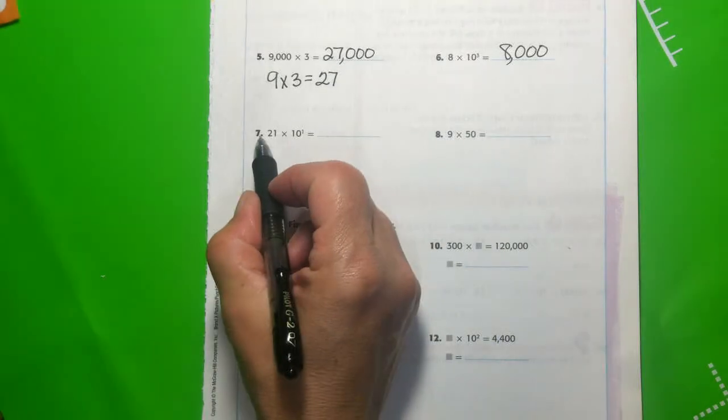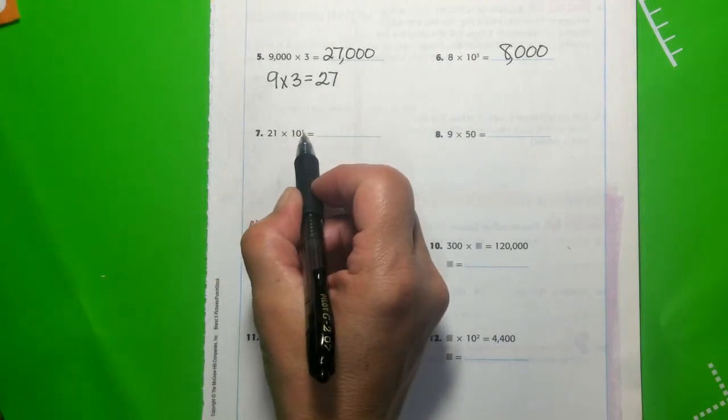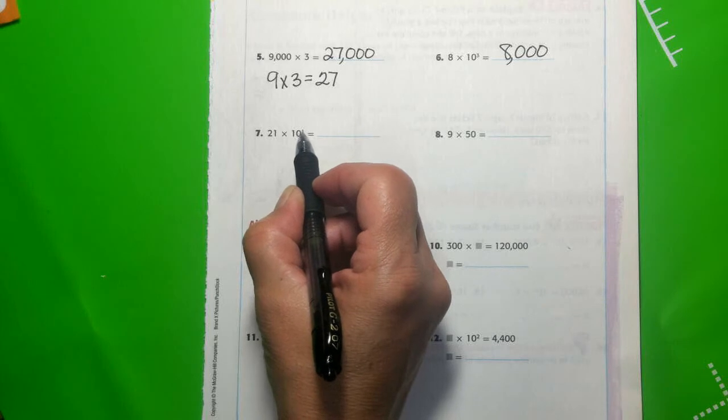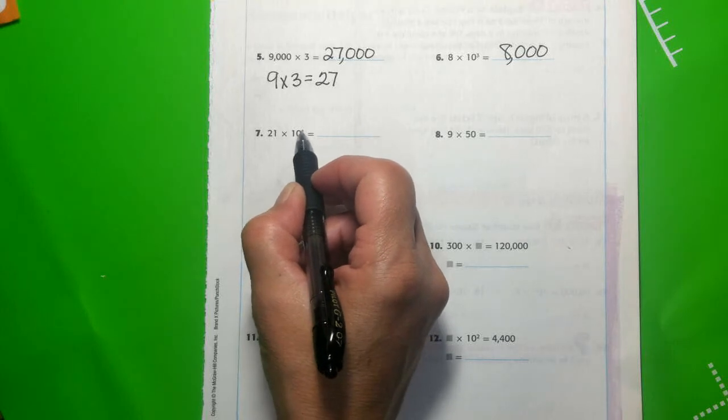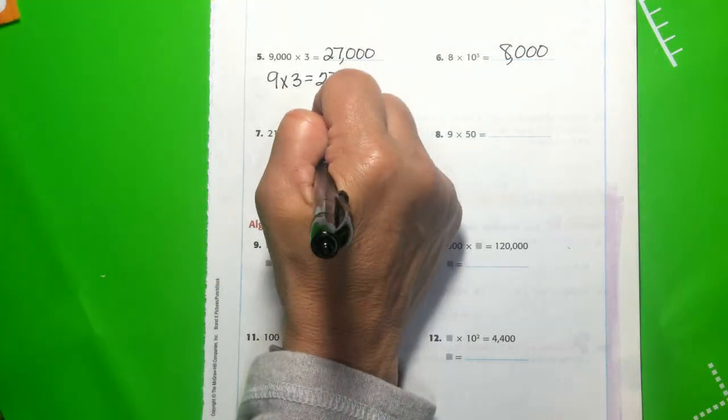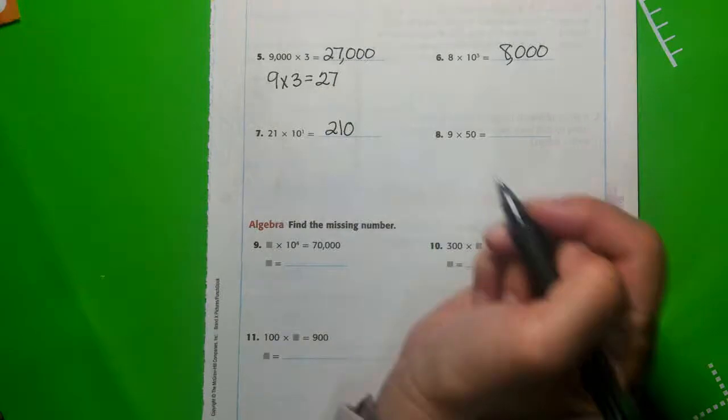All right, here we go. 21 times 10 to the first power, which is basically just 10, but we know that has 1 zero. So 21, 210.